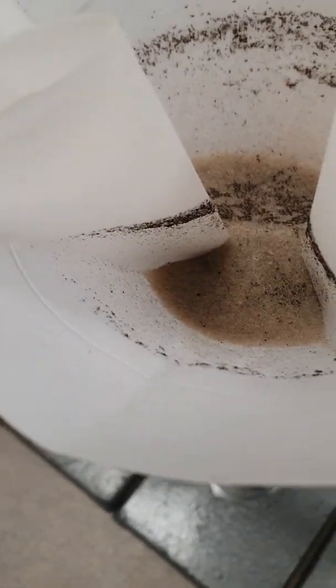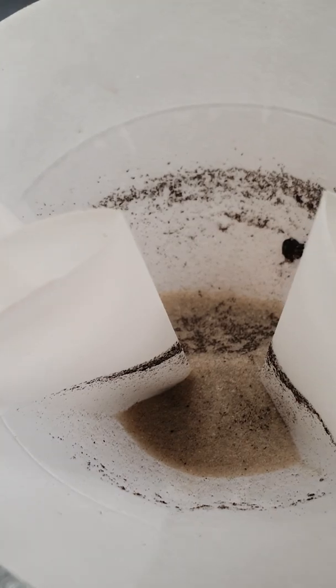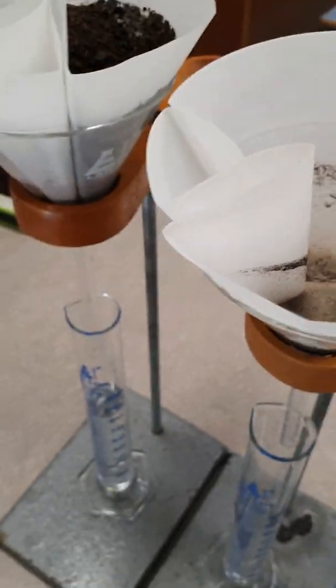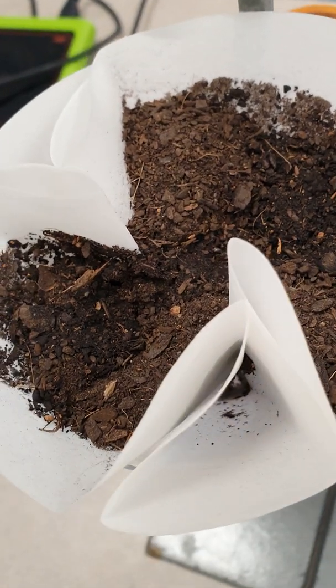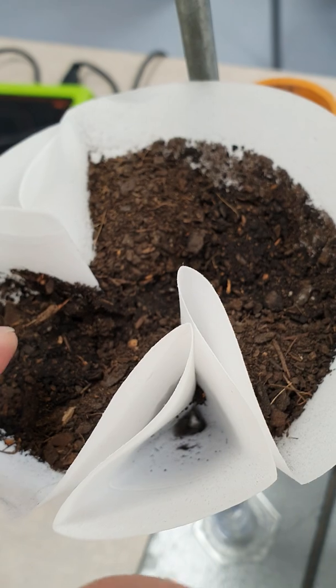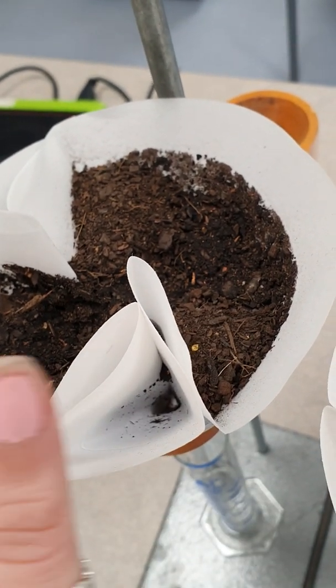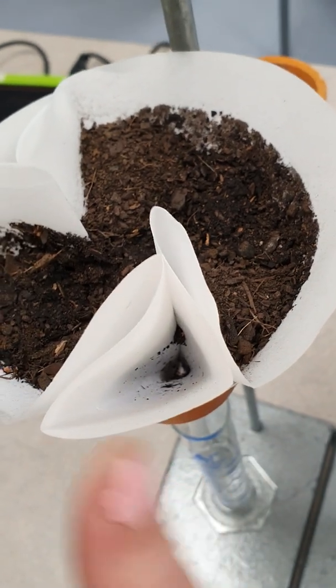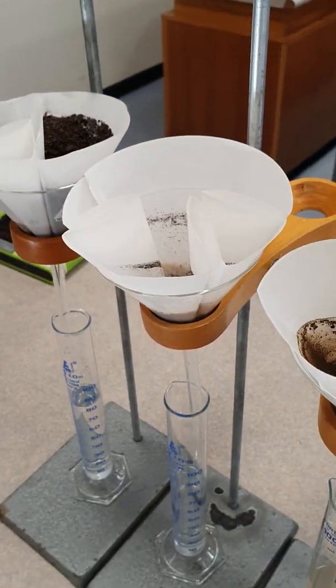Now the sand, there's no water sitting on top, but it's very wet, clumpy sand. And the soil, if you can see that, it's only wet in this area where I poured it. These bits are still completely dry. It's just wet there, and because it's filtered so fast, it hasn't pooled over the whole area.